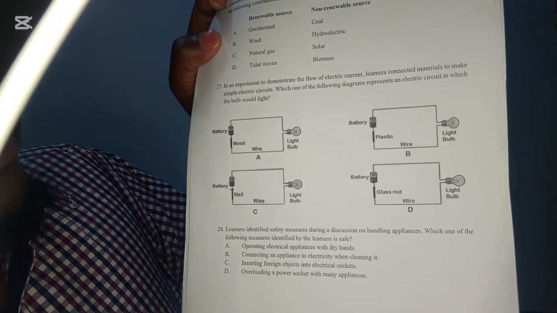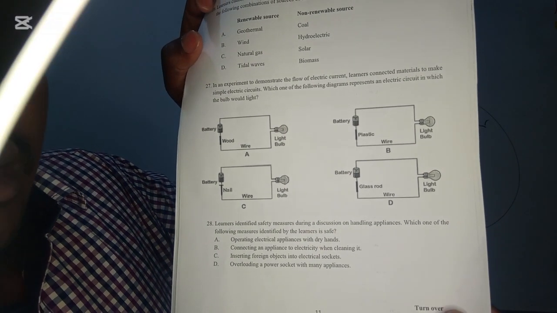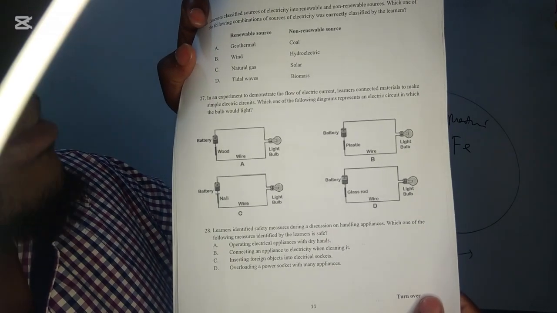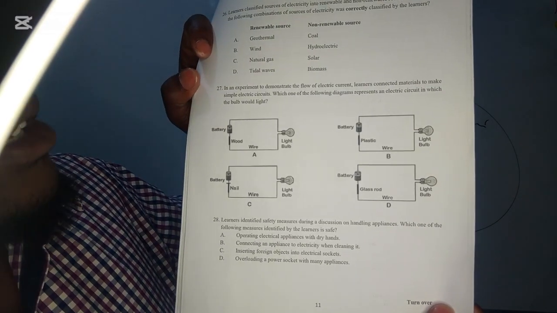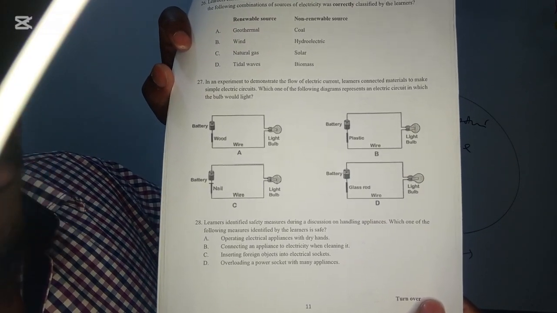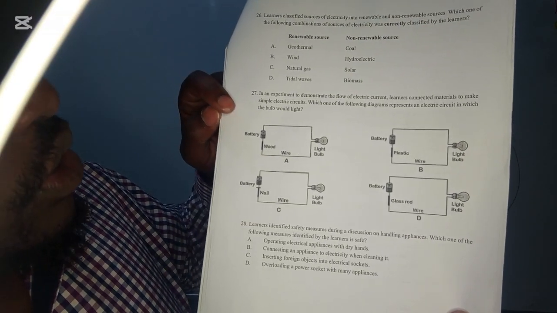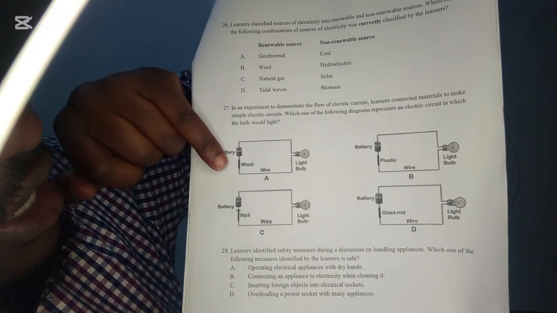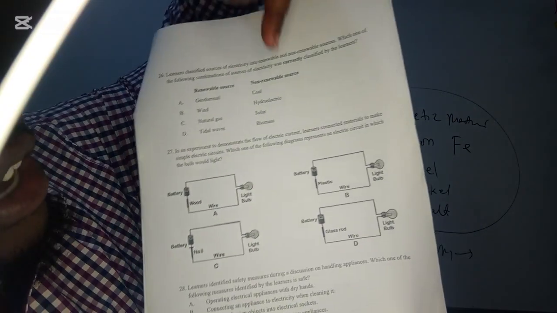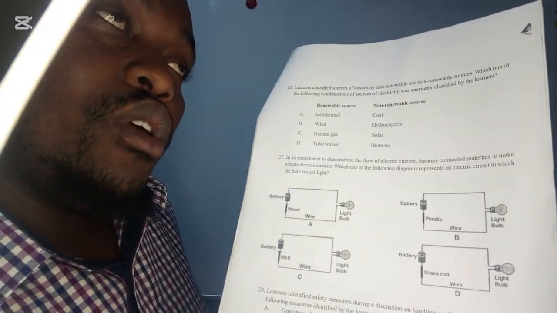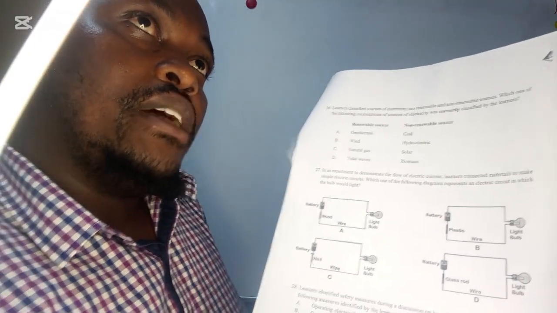Question 27. In an experiment to demonstrate the flow of electric current, learners connected materials to make simple electric circuits. Which one of the following diagrams represents an electric circuit in which the bulb would light? Note something, that the setups are the same apart from here. You have wood, you have nail, you have plastic, and you have glass rod. In other words, you are asking, do you know materials that can conduct electricity and that cannot?